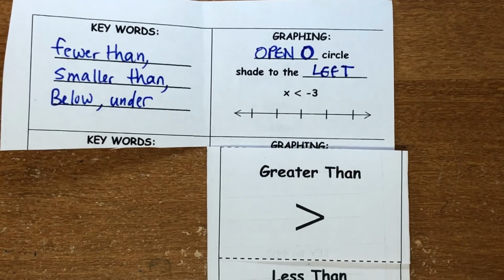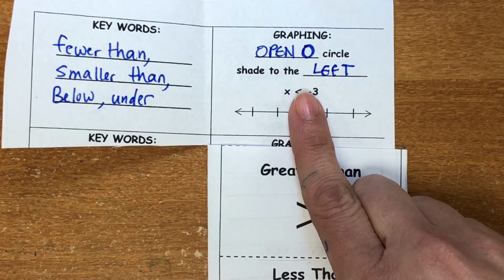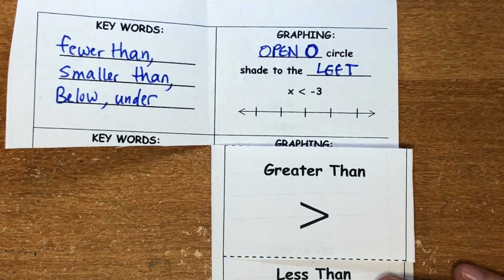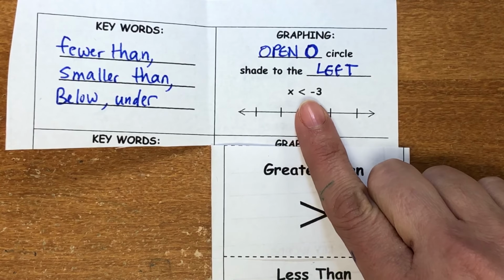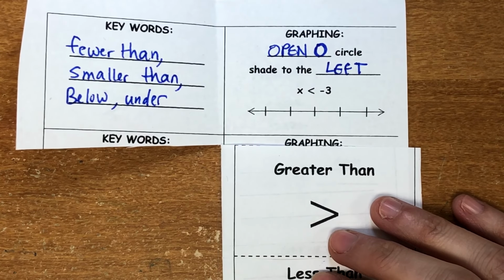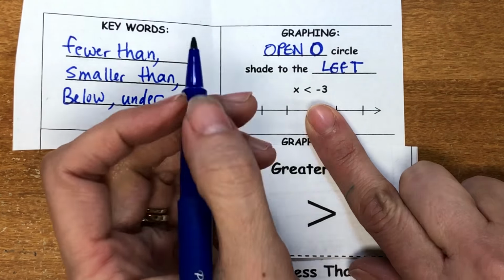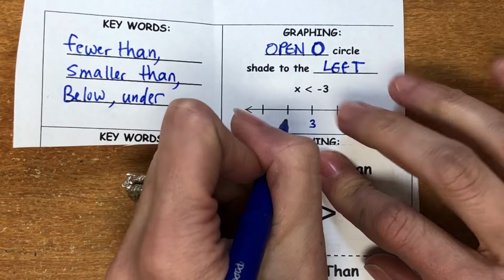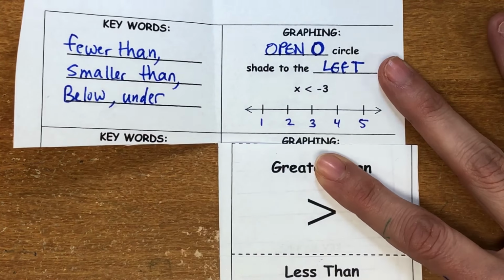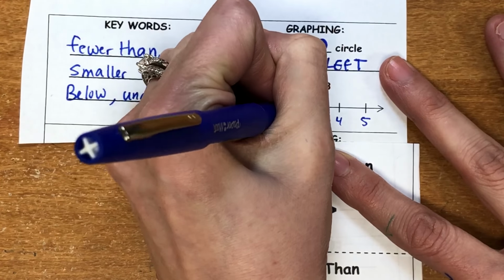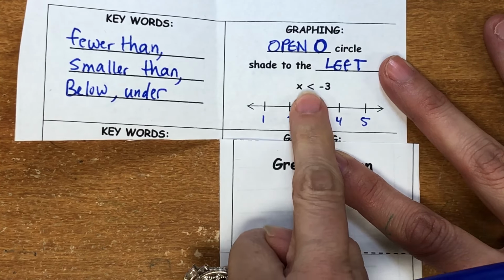Okay? So for example, x is less than -3. Remember in inequalities, you can have multiple solutions. That means any value is going to be less than -3. So since it's a less than, we're going to put an open circle on -3. Here's -3, and I'm going to label it. Then I'm going to shade to the left.